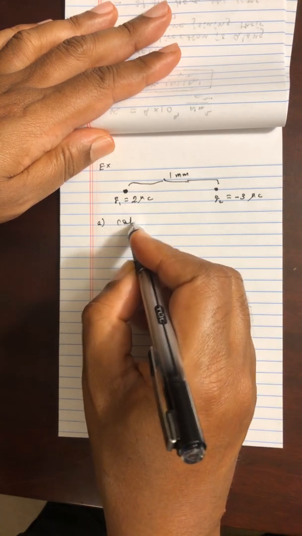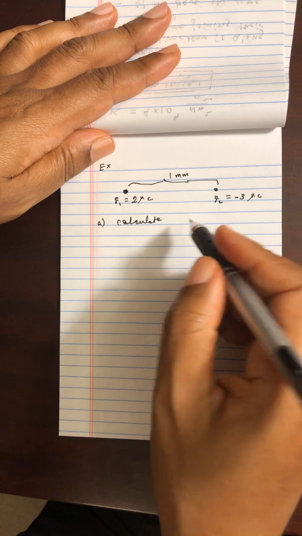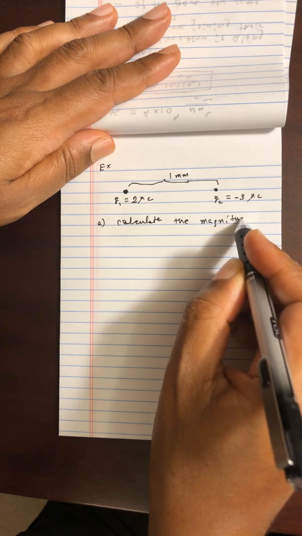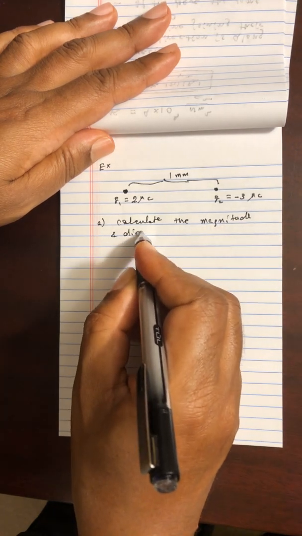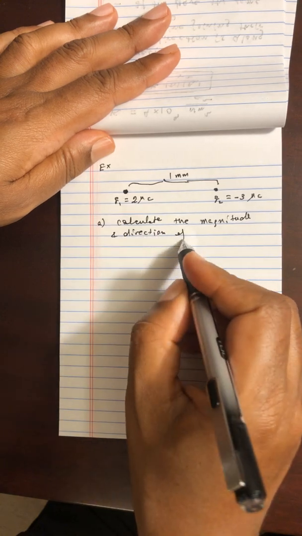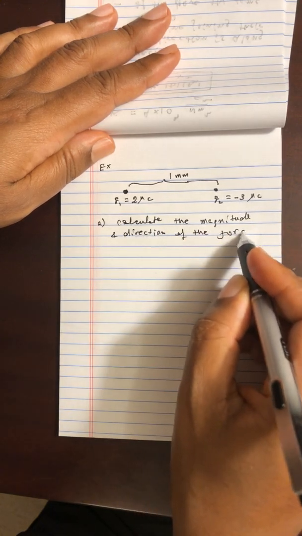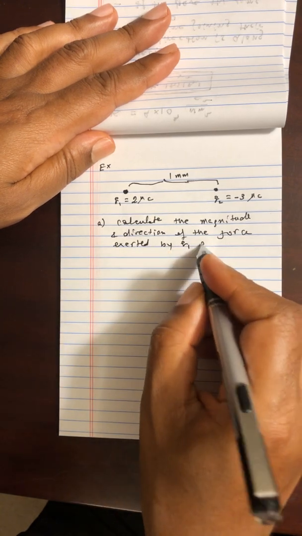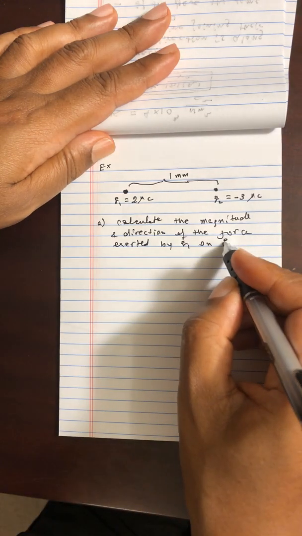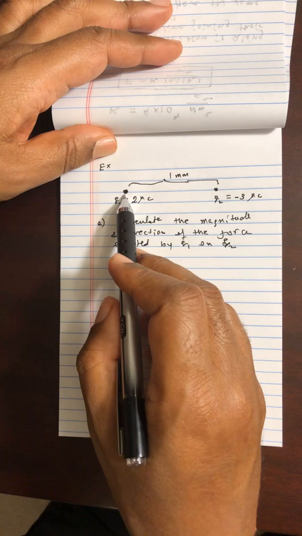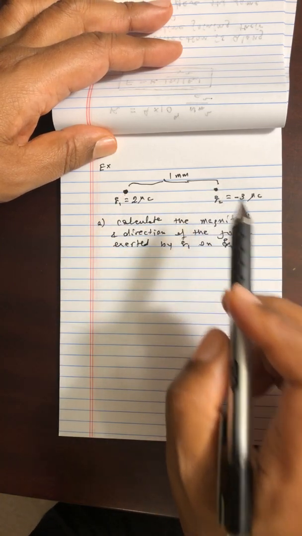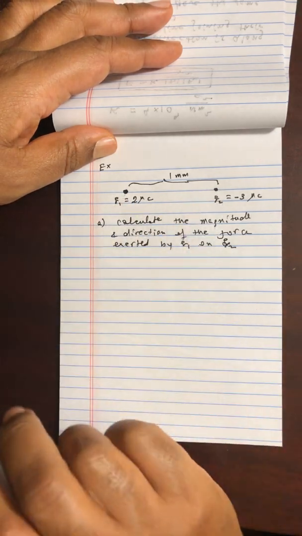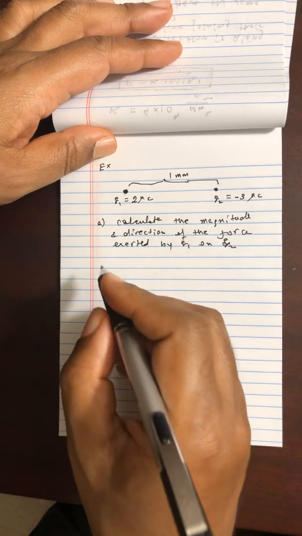Okay, so first let's calculate the magnitude and direction of the force exerted by Q1 on Q2. Okay, so now I'm looking at what this charge is doing to this one. When I say the force exerted by Q1 on Q2, I'm looking at what this charge is doing to this one. Okay, first let's do the magnitude.